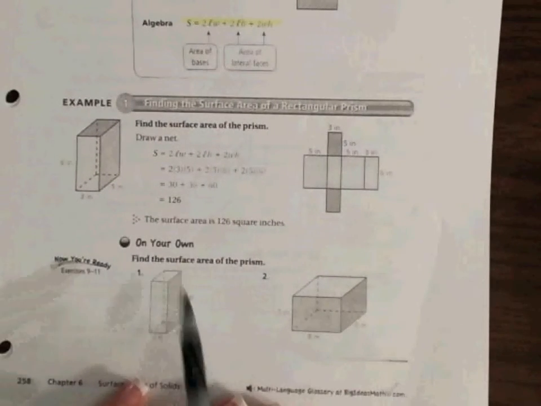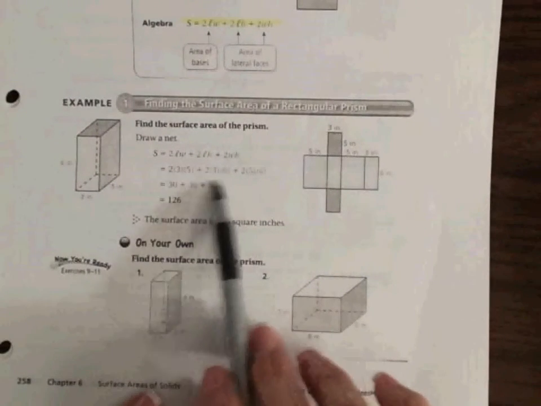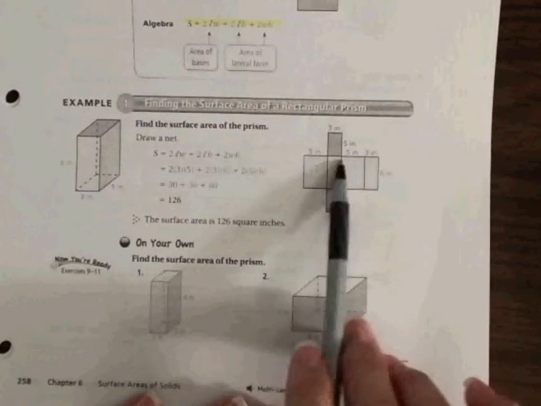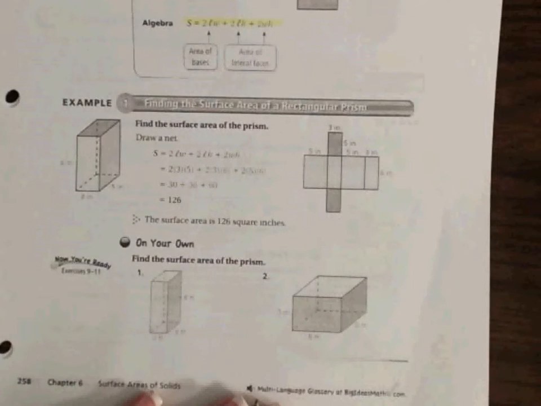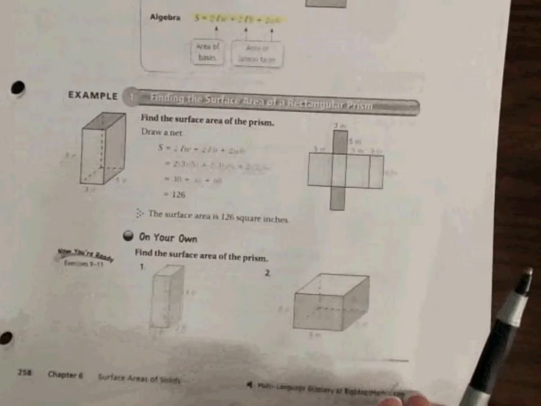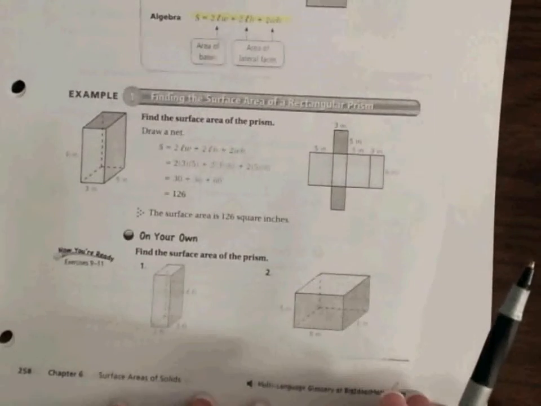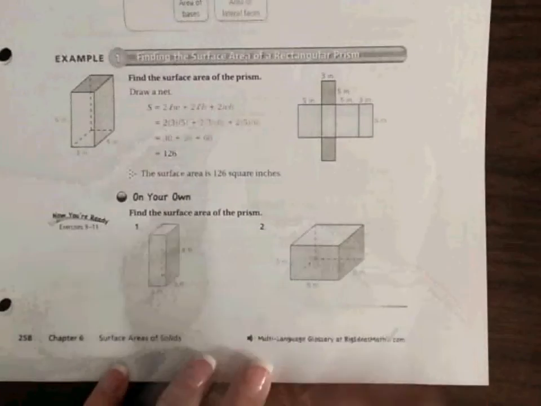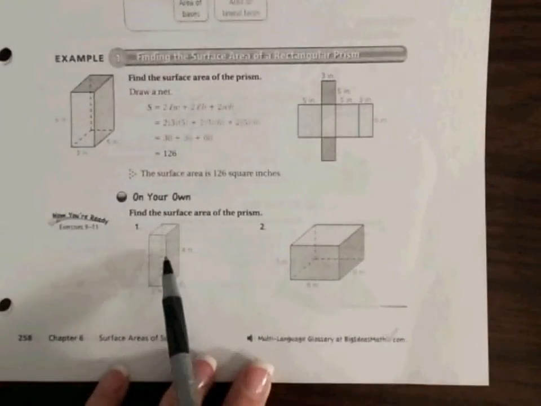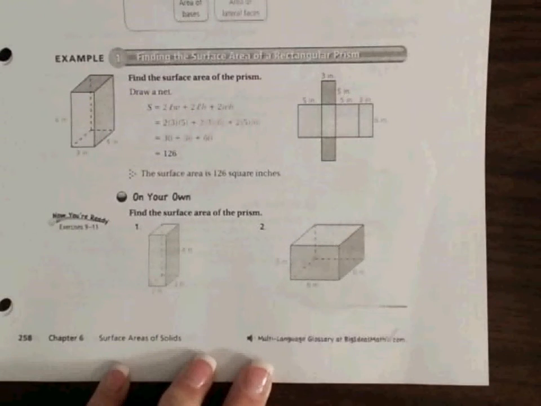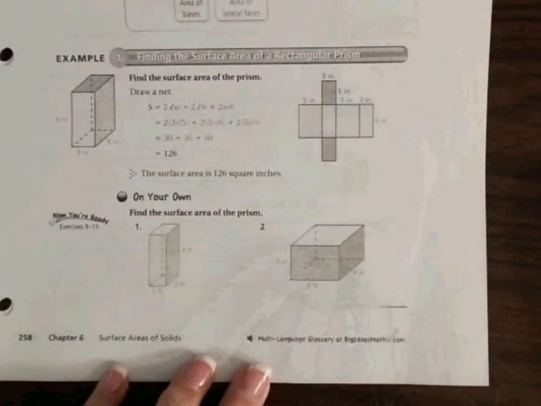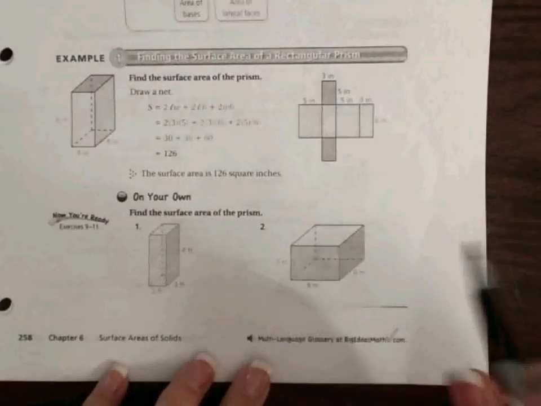Number 1 goes step by step on how to use the formula, plug it in, and find your surface area. So you can pause and look through this example, and then work independently on 1 and 2. Okay?